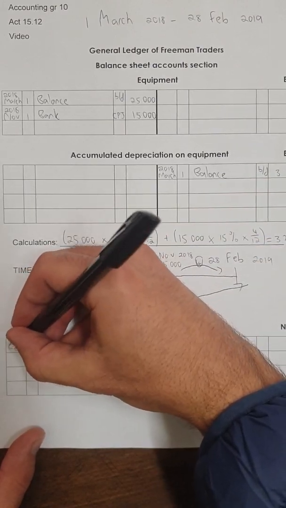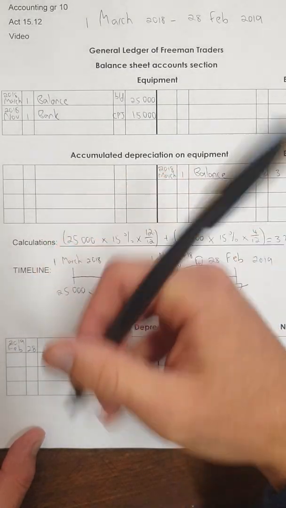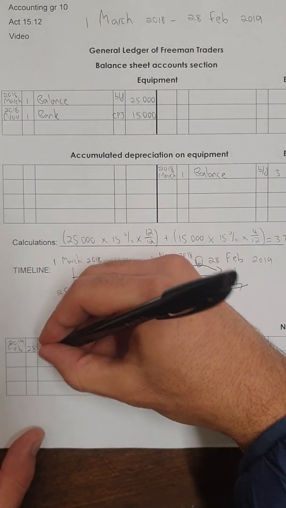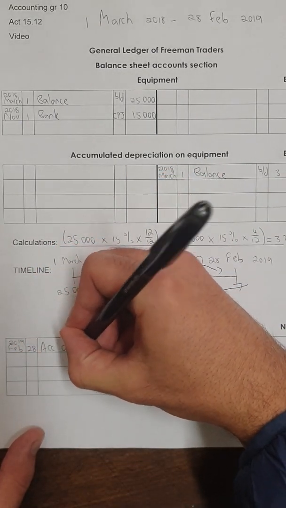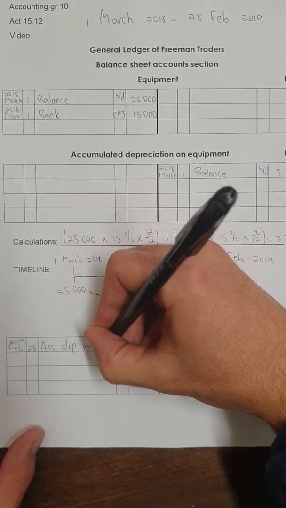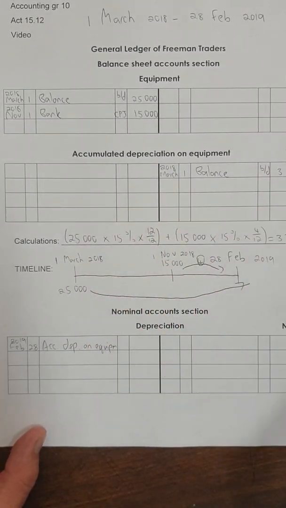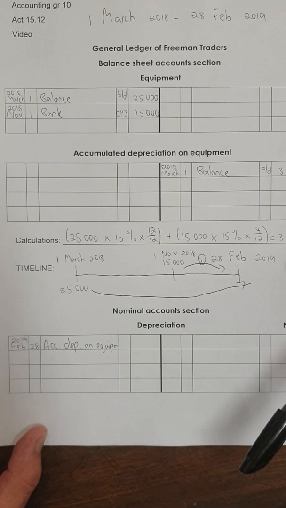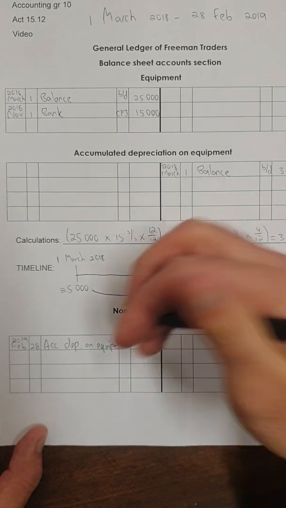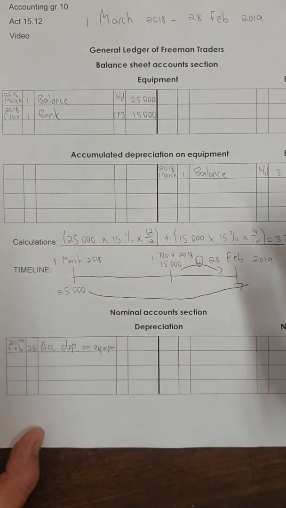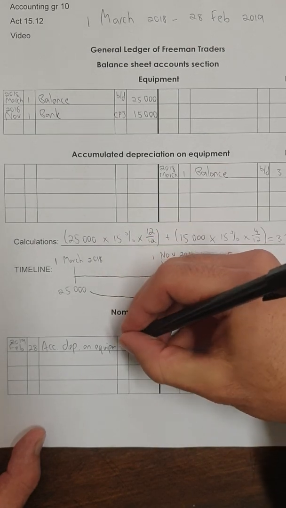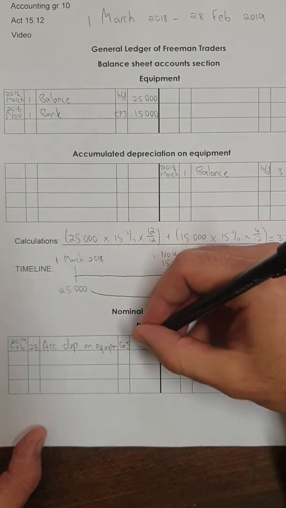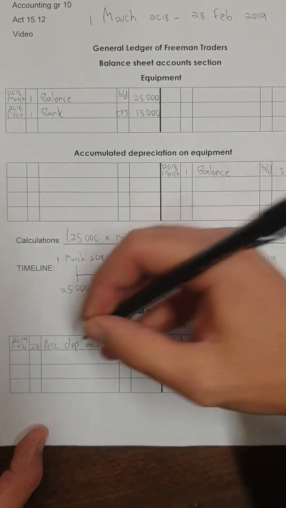2019, February 28th, our account will be accumulated depreciation on equipment. Don't use the short abbreviations like I do, please write out fully. This is just for me now because I don't have a lot of space here. It will be in the general journal and it's 4,500.